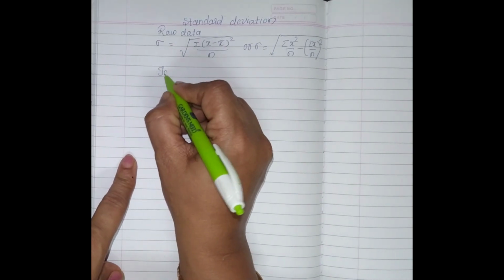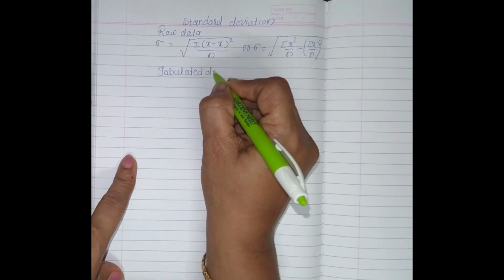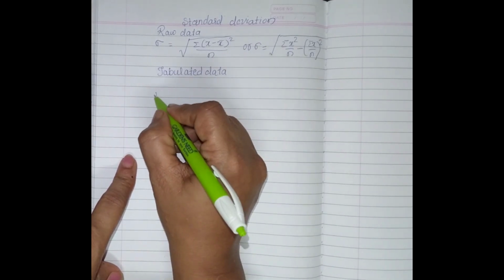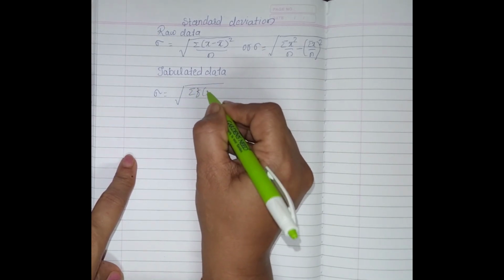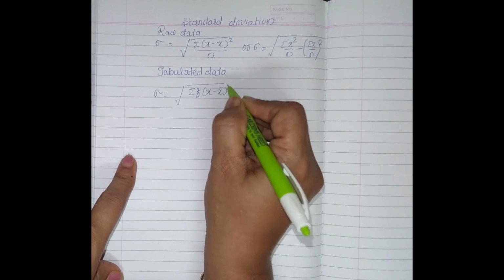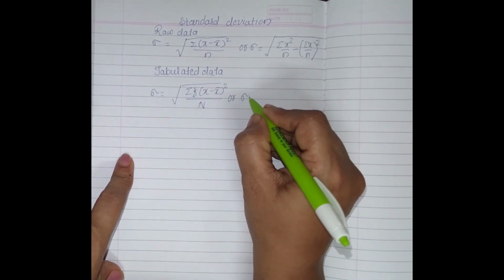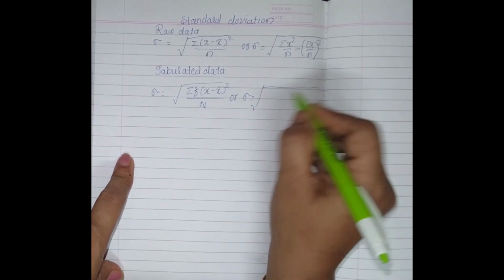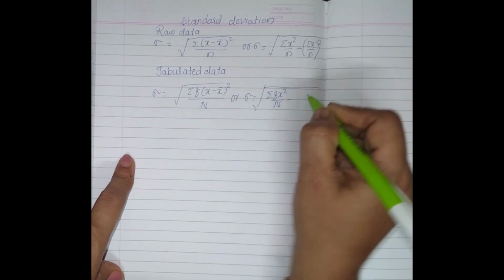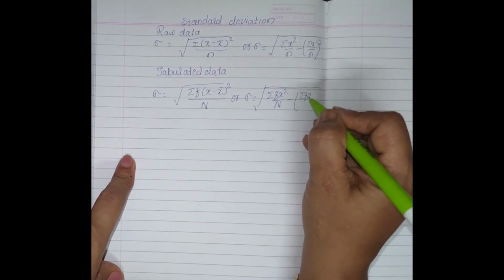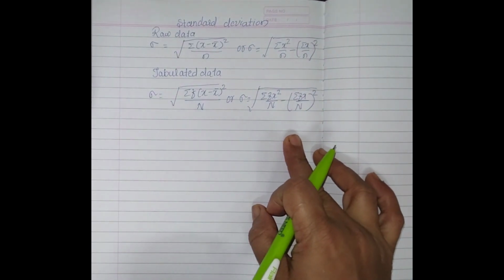For tabulated data, that is grouped data, when frequencies are given, sigma is the square root of summation of f into (x minus x bar) whole square divided by capital N. Or otherwise, sigma is equal to the square root of summation of fx square divided by capital N minus (summation of fx divided by capital N) whole square. This is the formula of standard deviation.